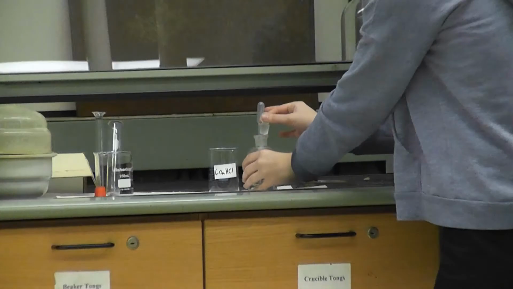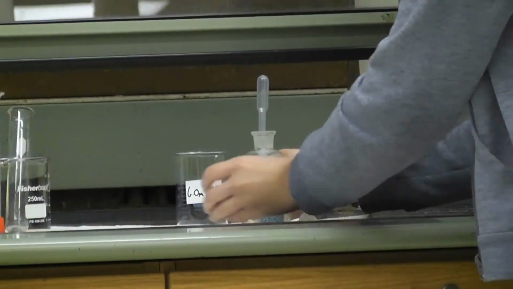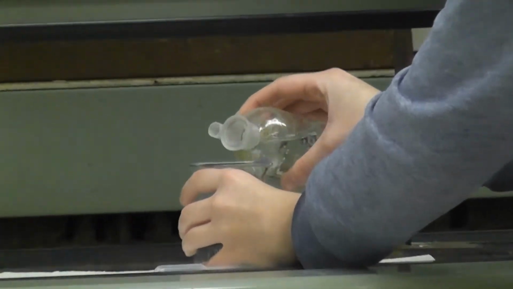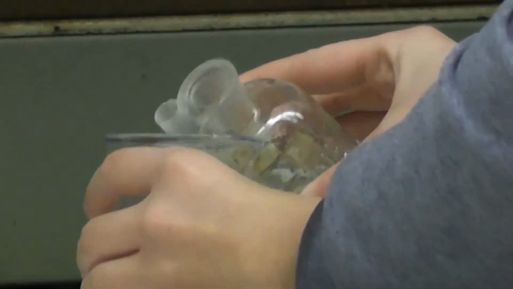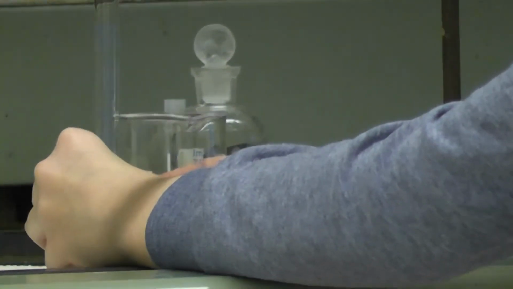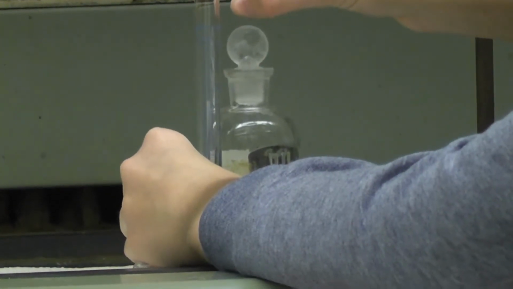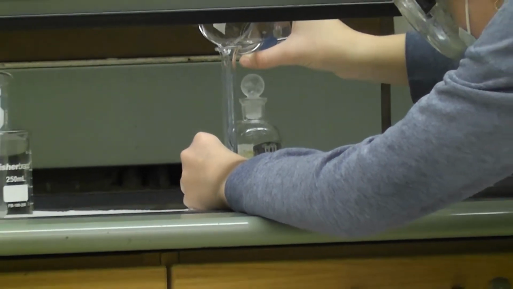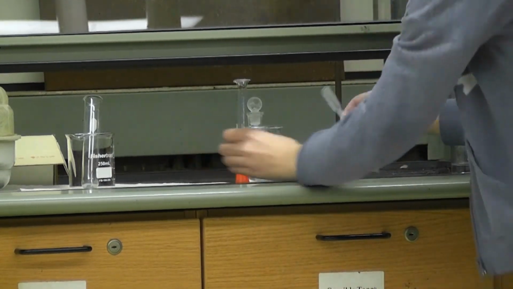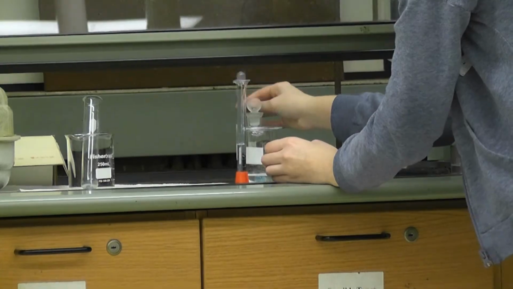Okay. So first I'm going to pour some of the HCl into this separate beaker so that I can measure 5 mL. I'm just going to record 5 mLs. Ready?